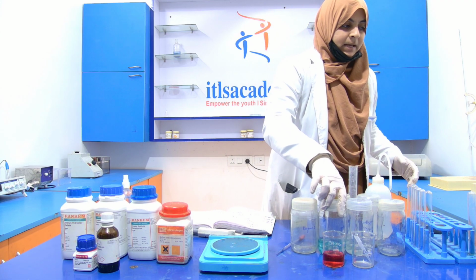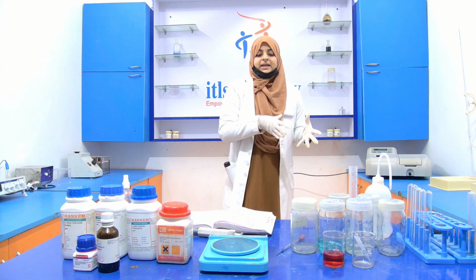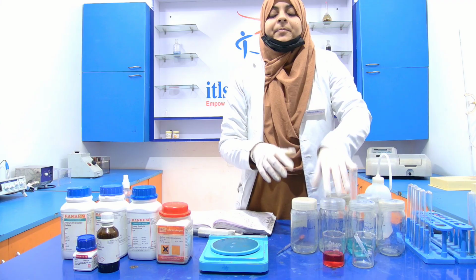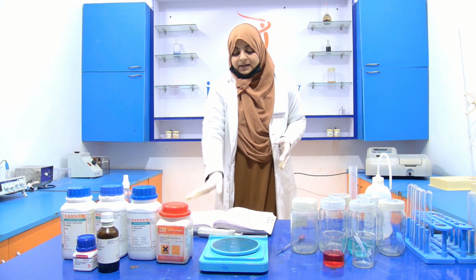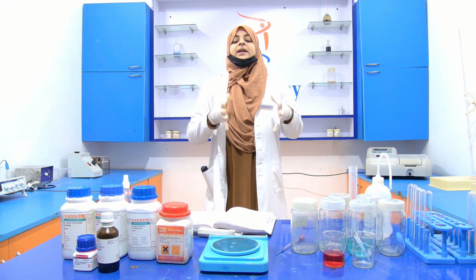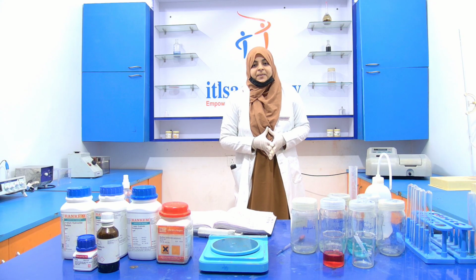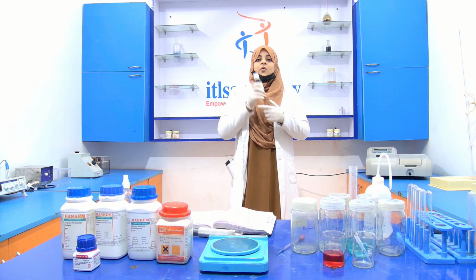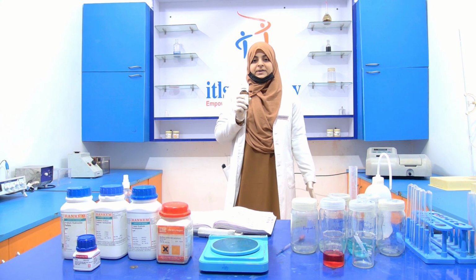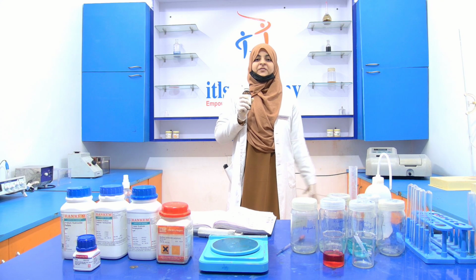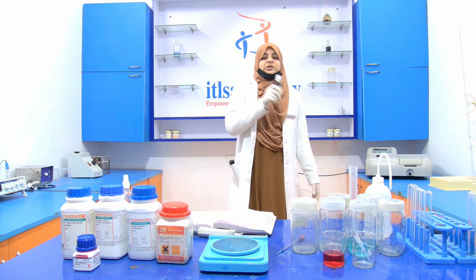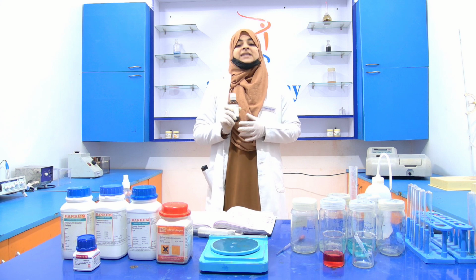Now, after the preparation of reagent A, reagent B, and reagent C, we have to prepare the fourth reagent, that is your reagent D. This reagent D is prepared with the help of the Folin reagent. We dilute the Folin reagent with distilled water, and the proportion of the Folin reagent and the distilled water will be the same.